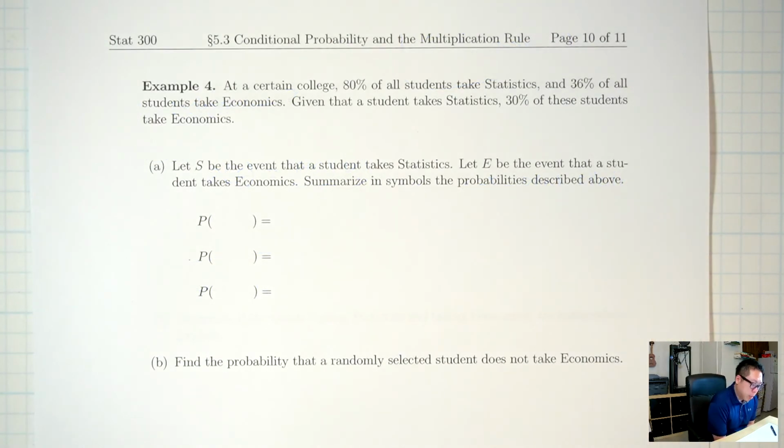Example 4. At a certain college, 80% of all students take statistics and 36% of all students take economics. Given that a student takes statistics, 30% of these students take economics. Part A, let S be the event that a student takes statistics, let E be the event that a student takes economics. Summarize in symbols the probabilities described above.